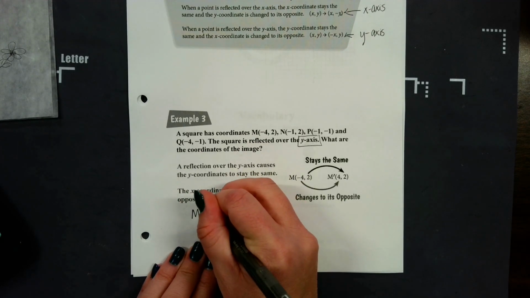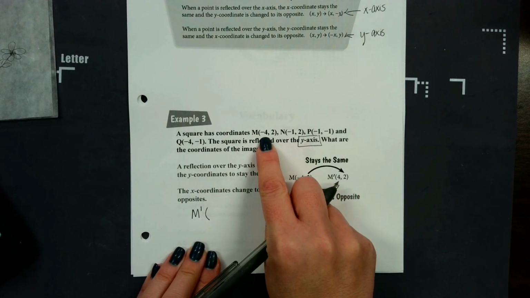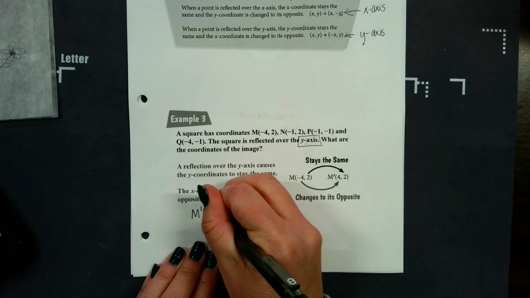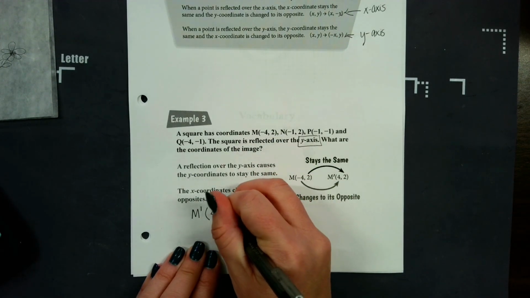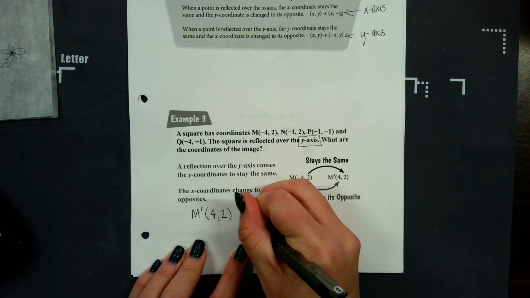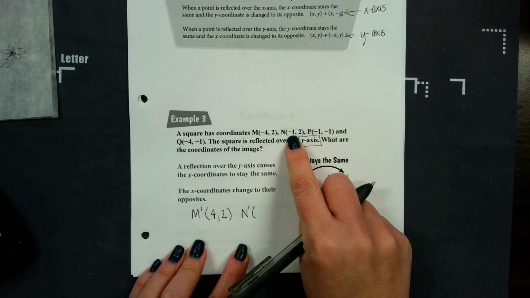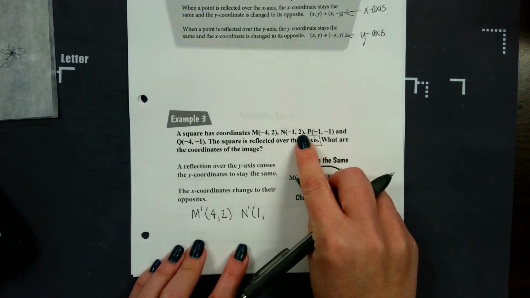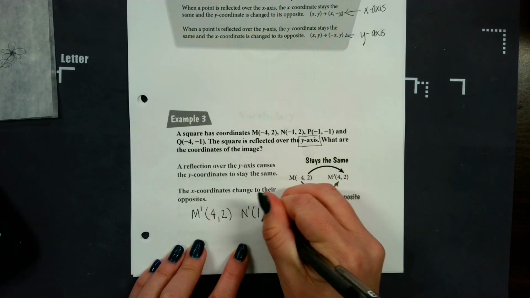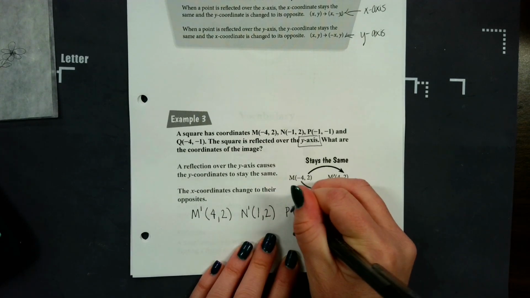So, M prime, is it going to be negative 4 anymore? What's it going to be? Positive 4. Am I doing anything to the 2? No. We'll just write it down. And we're going to the next one. N prime. What am I doing to the negative 1? Changing it to what? Positive 1. Am I doing anything to the 2? Nope. P prime.